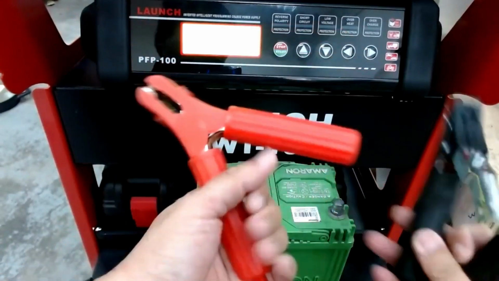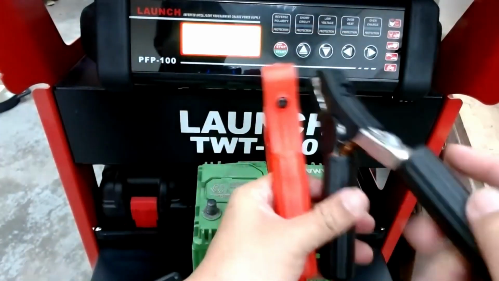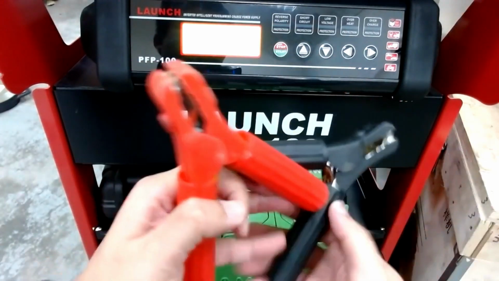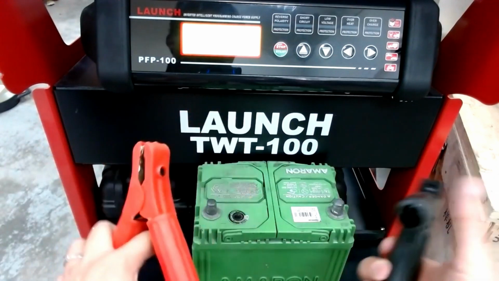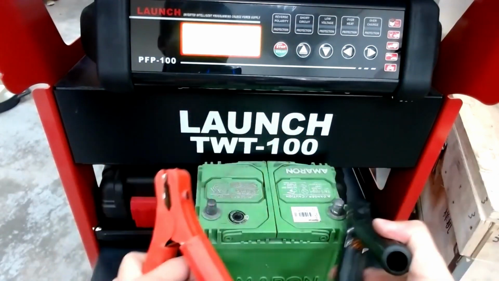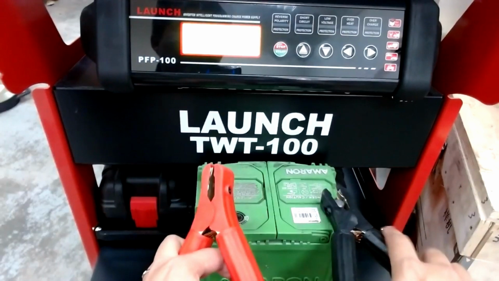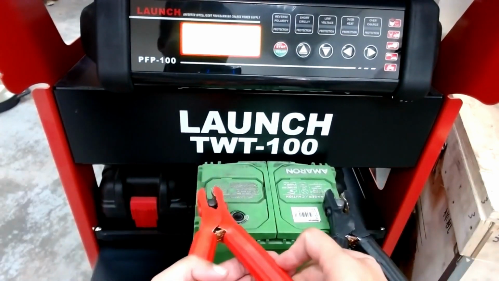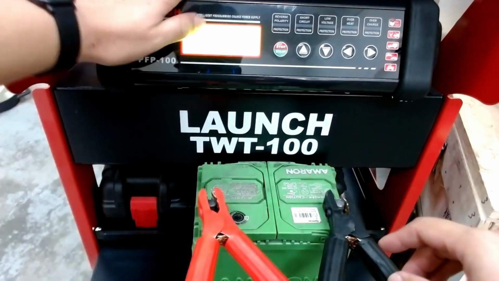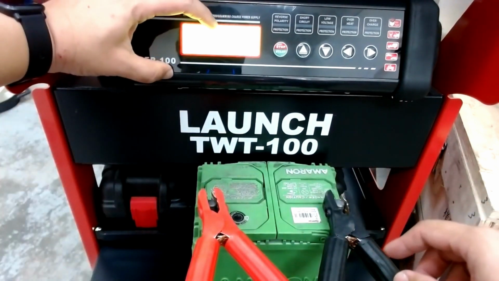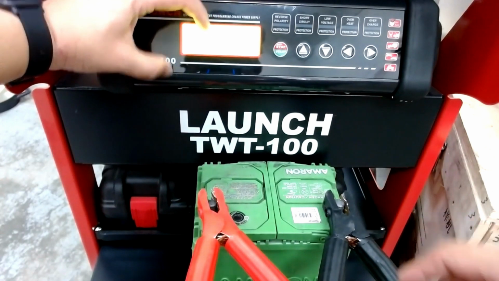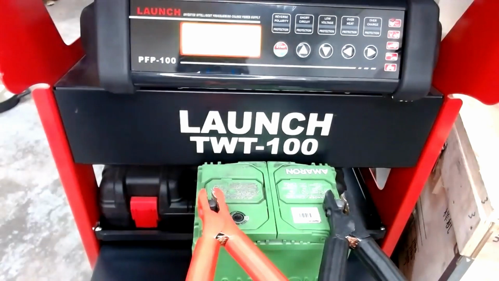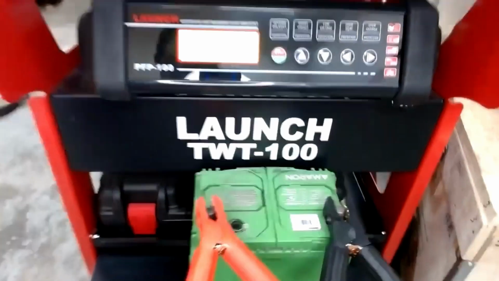The second one is the positive and negative. If you cross them, putting the positive where the negative goes and the negative where the positive goes, it will show you the reverse polarity. So this is the reverse polarity.